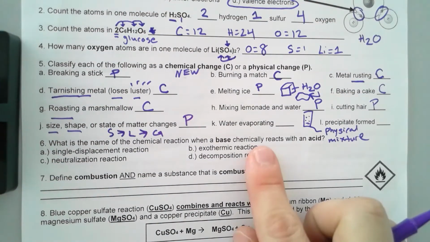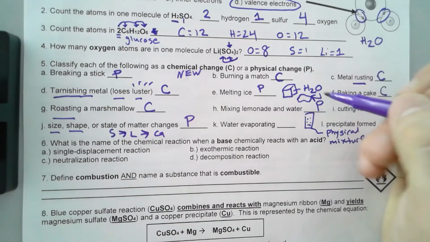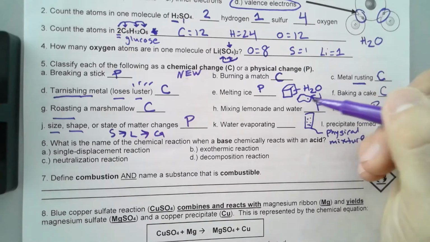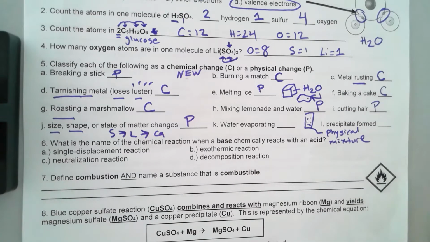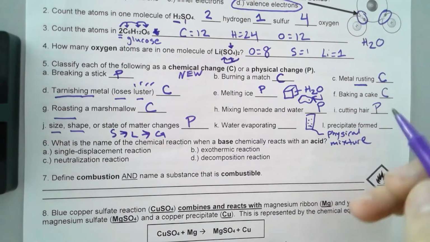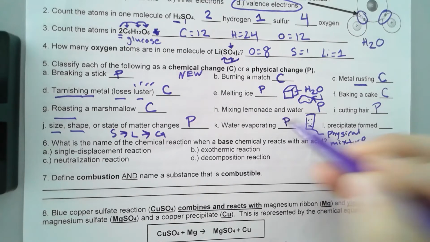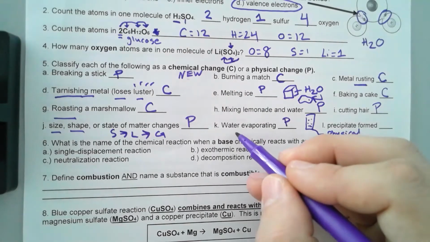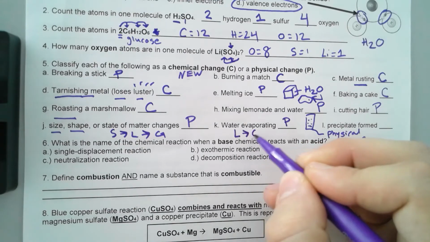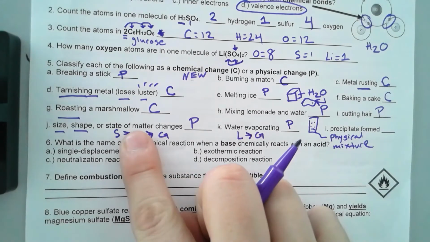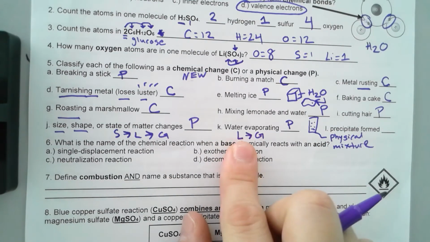Okay? Water evaporating, so this water, when it evaporates and it turns into a gas, that's still H2O. So that's going to be a physical change. This one goes from a liquid to a gas. That is a state of matter change, and we know that is a physical change.